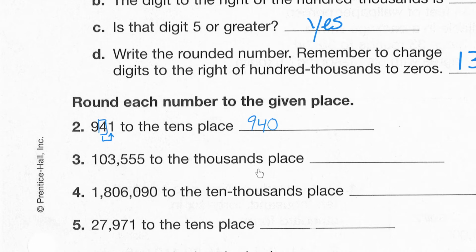103,555 to the thousands place. Step 1, find the thousands place. Well, that's ones, tens, hundreds, thousands. Found it. Thousands place. I'm going to put a box around here, and you have to look at the number to the right. If that number to the right is 5 or more, then this goes up 1.